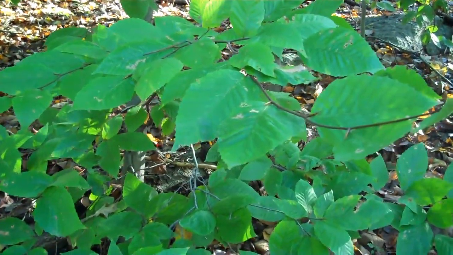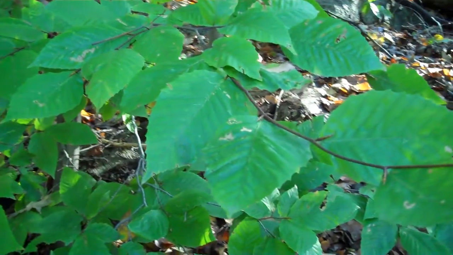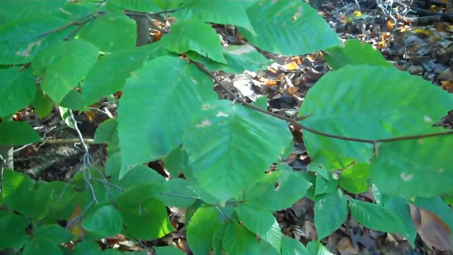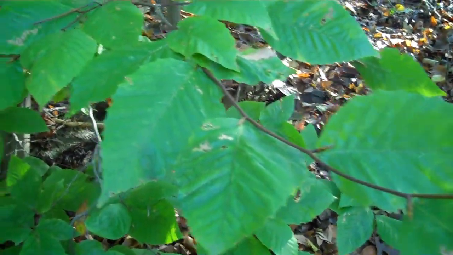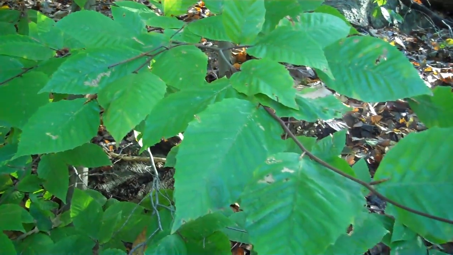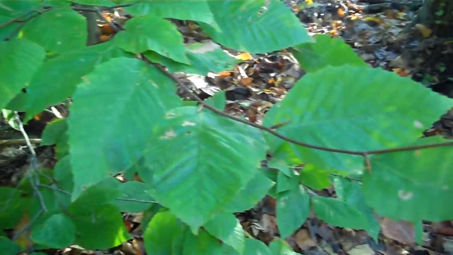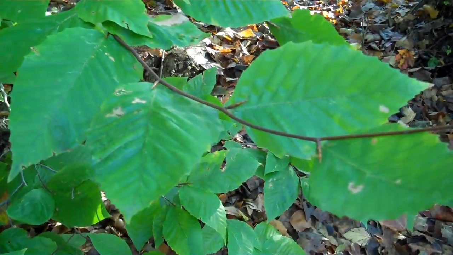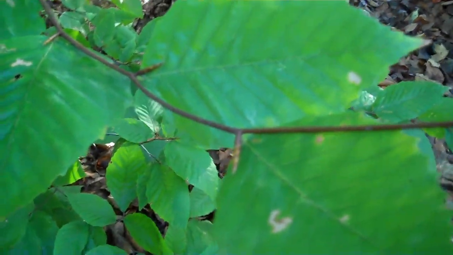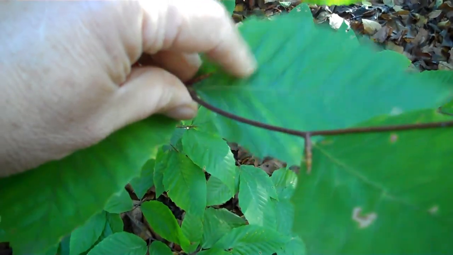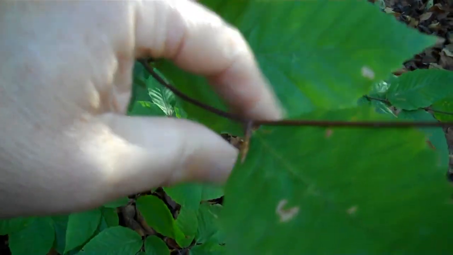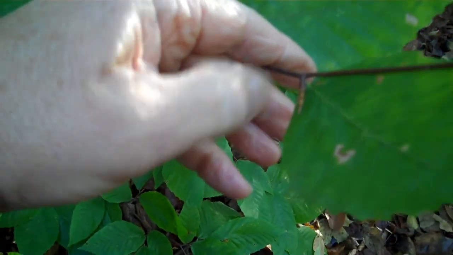Even though their leaves look very similar to beech leaves and several other trees, it's actually quite easy to tell a beech tree from other trees if you look at the entire tree and know what to look for. One of the things to look for are these points that you see coming off the branches here. They look almost like thorns or spikes.